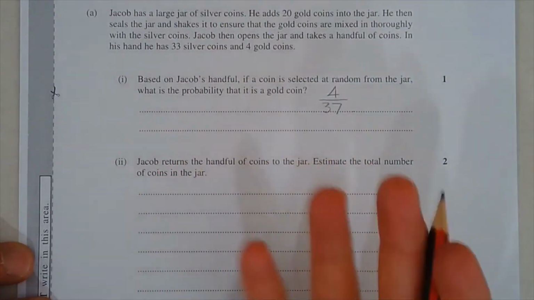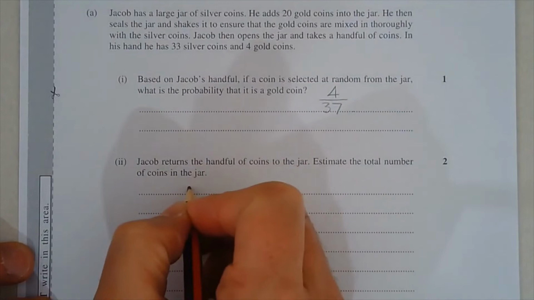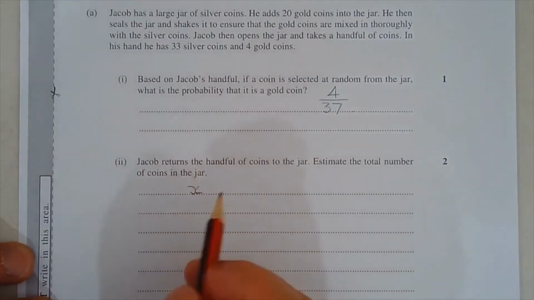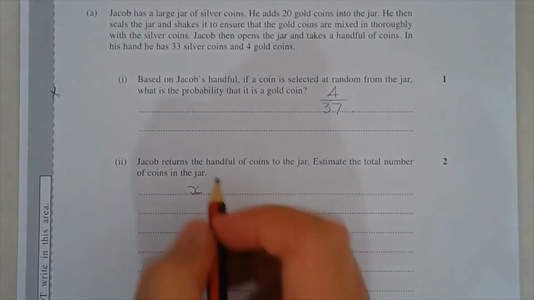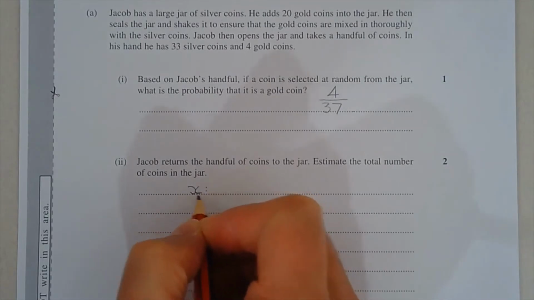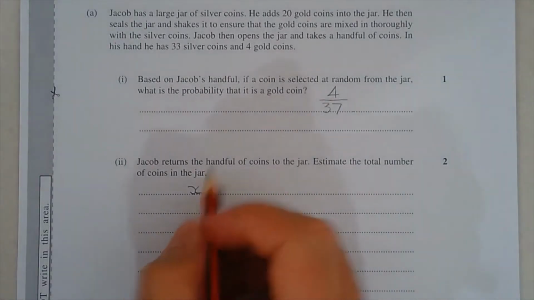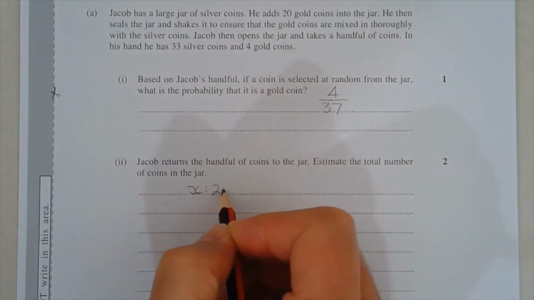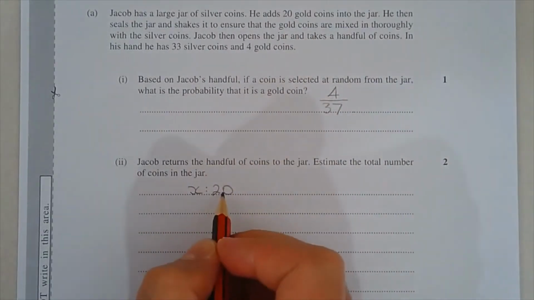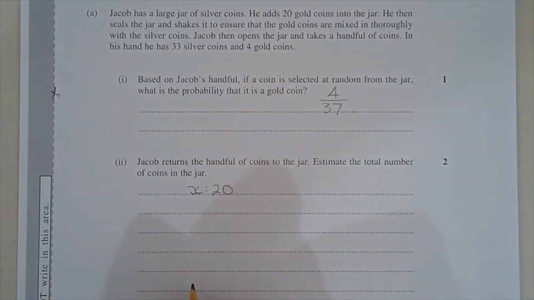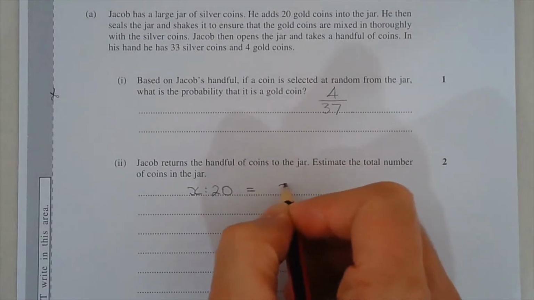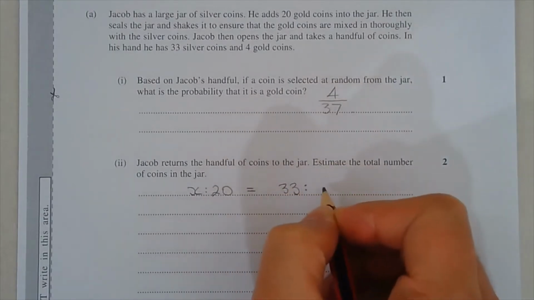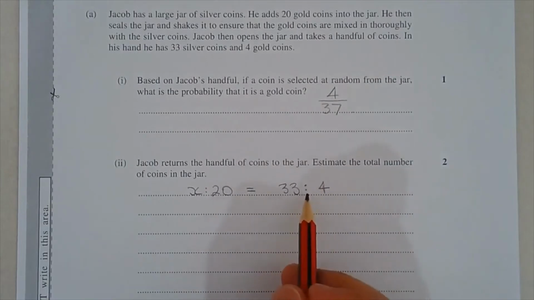So a good tactic would be to express this as a ratio of silver to gold. Since the silvers are unknown, let's make the first term of the ratio unknown and give it a pronumeral, say x. And he's added 20 coins. So silver coins to gold coins, and there's 20 gold coins in the jar, is equal to 33 silver coins to 4 gold coins. So this was the sample.